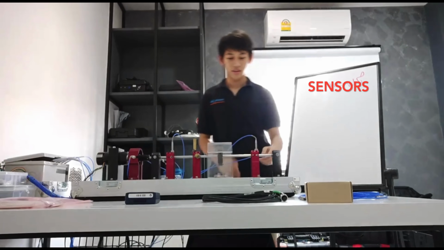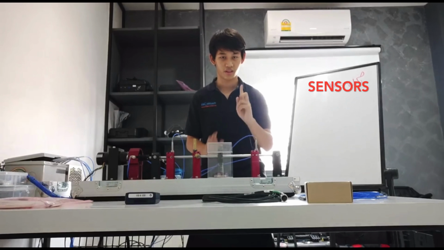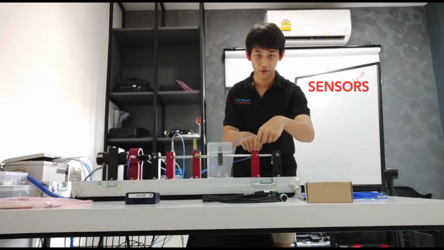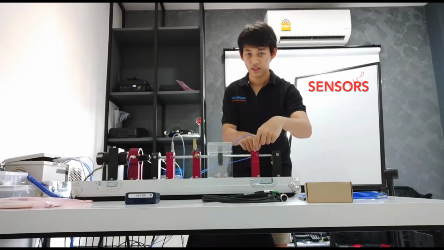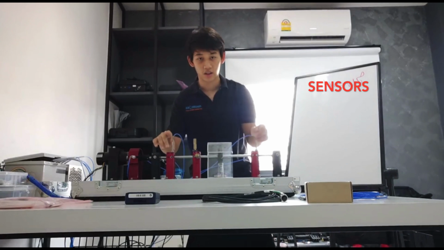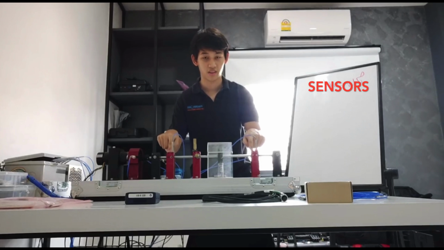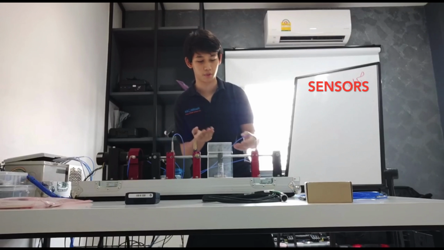The displacement sensor we use to measure how the mechanical part vibrates. It is the only sensor which is non-contact, so we just put it here. As you see, there is a red part here. The red one, you see these 2 data points, are the part where we put the displacement sensor.